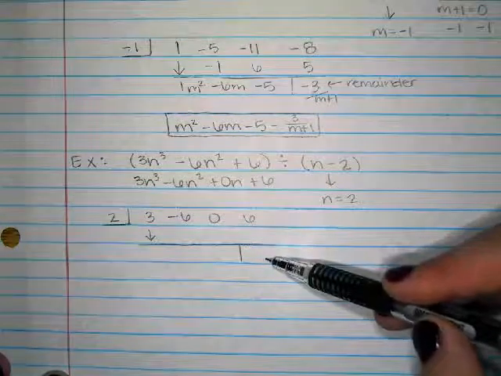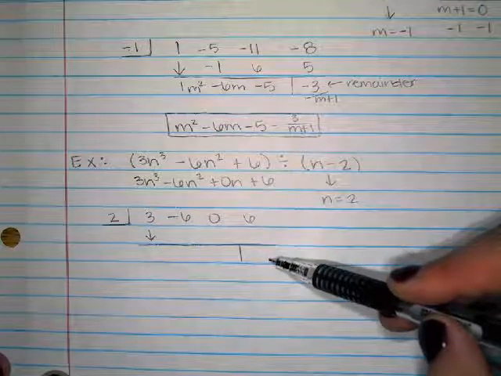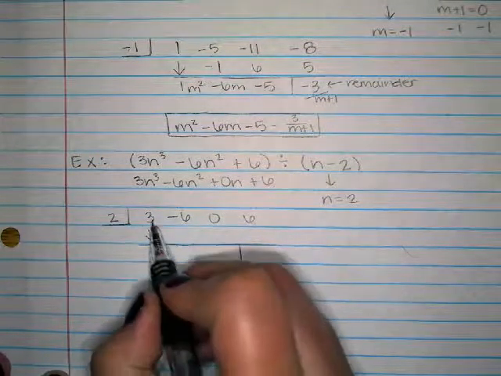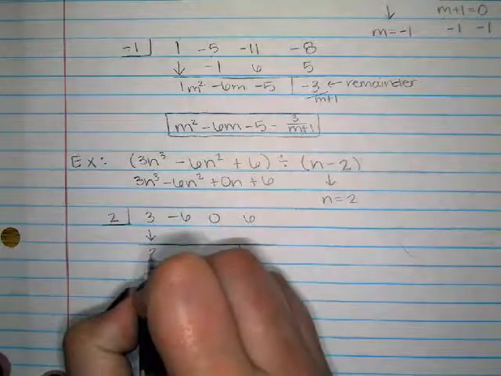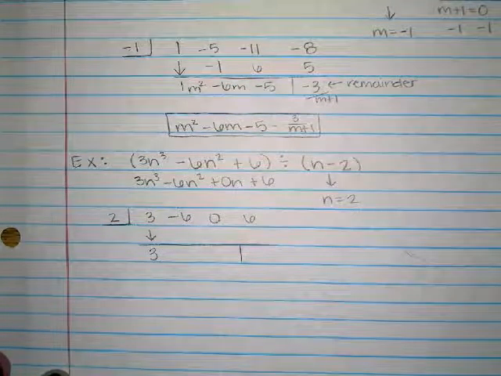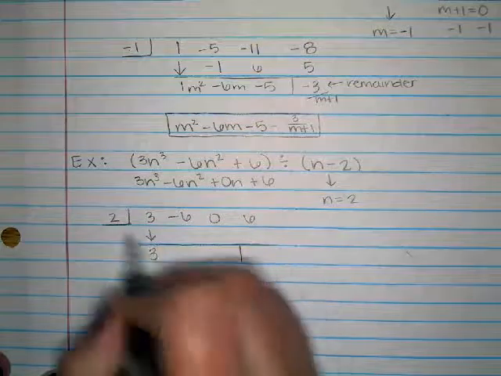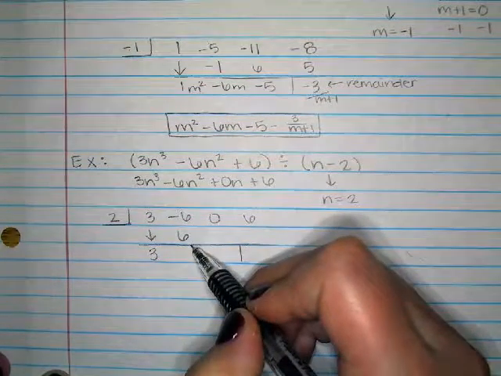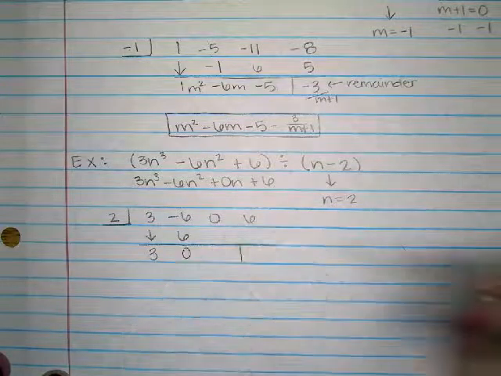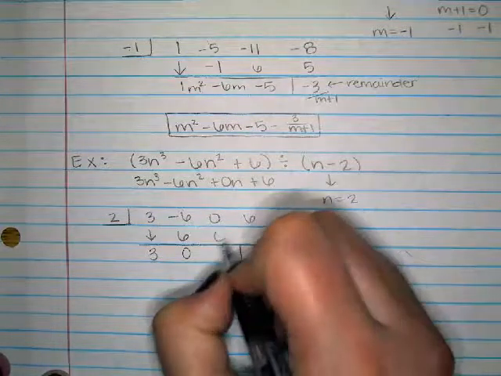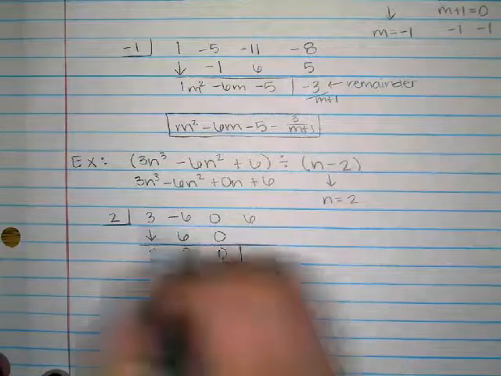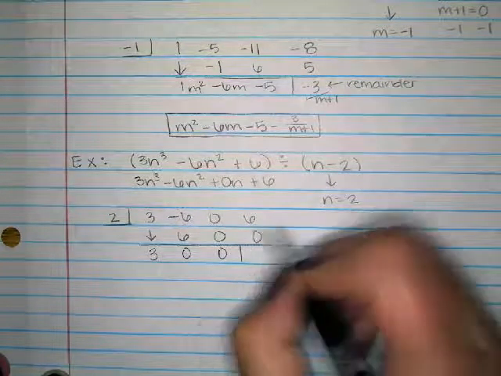That's where the remainder is going to be. Okay, so I start by bringing the 3 down, and then what do I do? 3 times 2 is 6. I add these together. 0 times 2 is 0. 0 plus 0 is 0. 0 times 2 is 0. 6 plus 0 is 6.